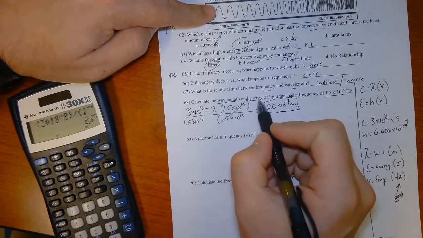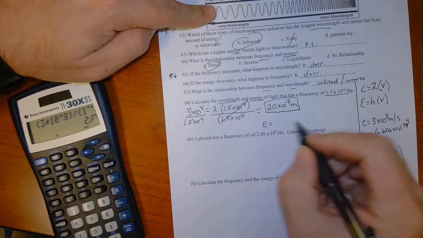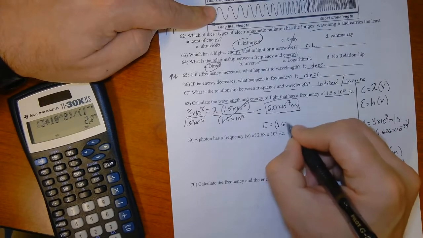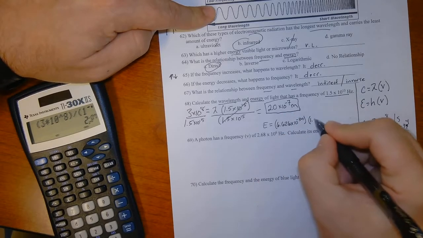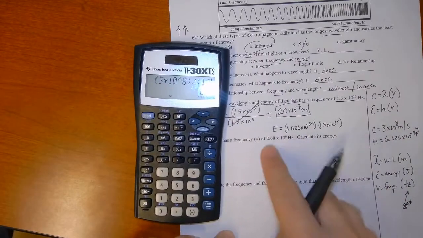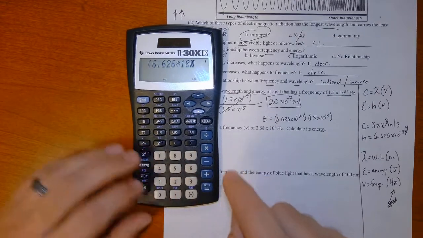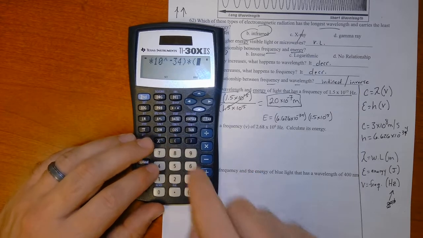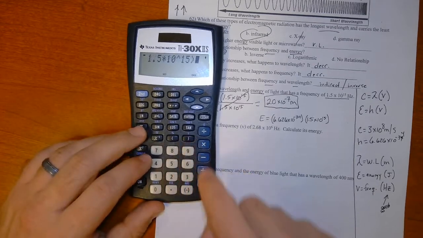Okay. My second one is energy, which I need to use this one. So I know that I need to find E, which means h, which is Planck's constant, 6.626 times 10 to the negative 34th times my given 1.5 times 10 to the 15th. I can put this right into my calculator because that multiplied by that will give me the E. So 6.626 times 10 to the negative 34 times, oh sorry, 1.5 times 10 to the 15th.